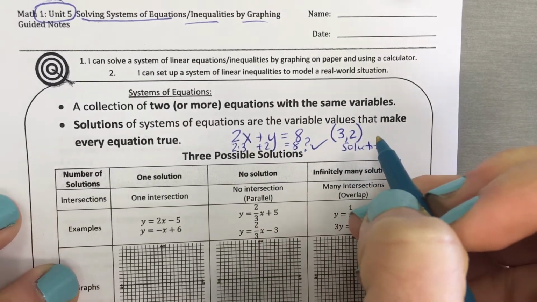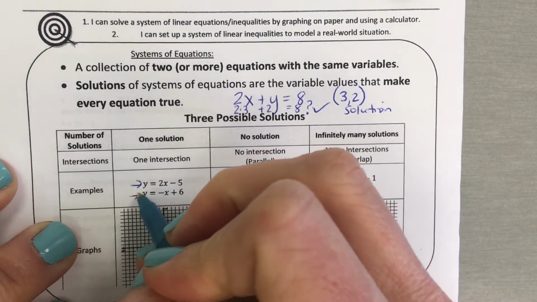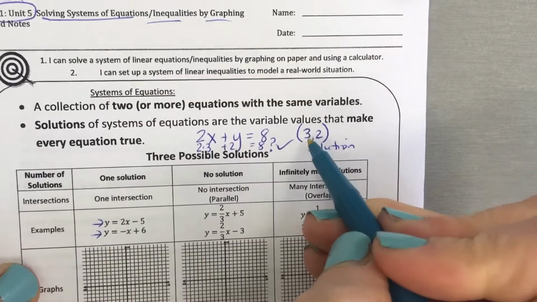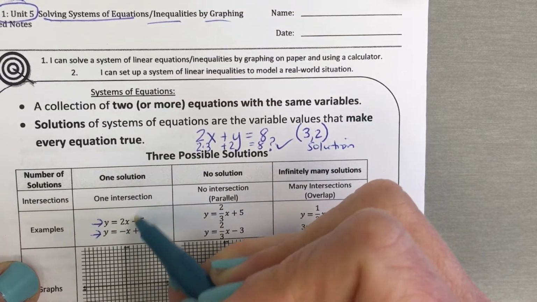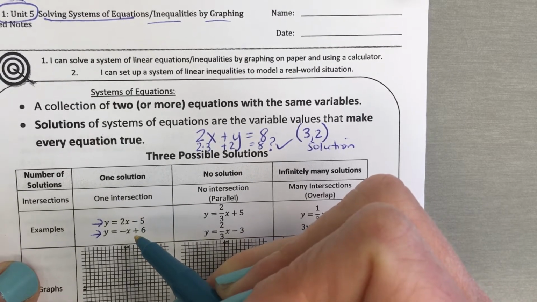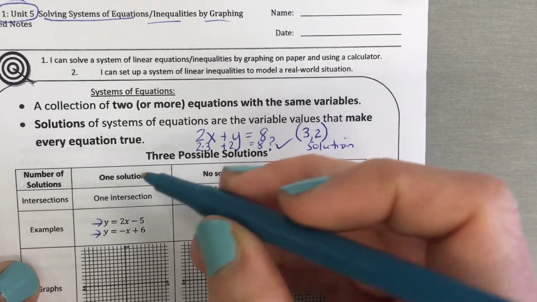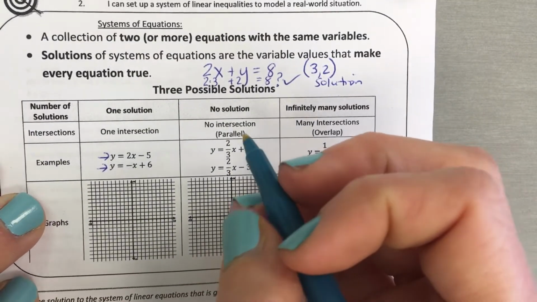In what we're doing today, we have two equations. It's a system, and so if you wanted to know if (3, 2) was a solution, you would have to plug it into both equations, and it would have to be true in both of them to be a solution. Okay? All right, there's three possible things that can happen, so let's go ahead and graph.